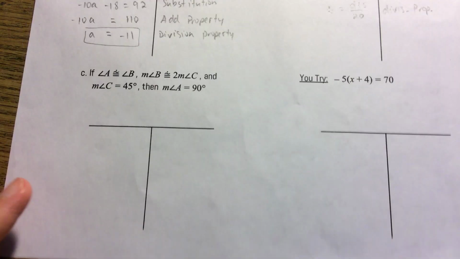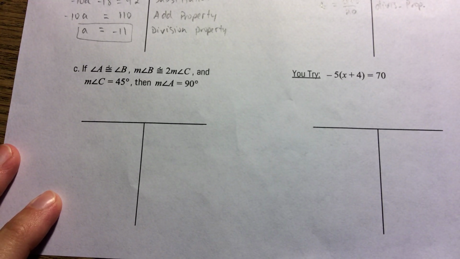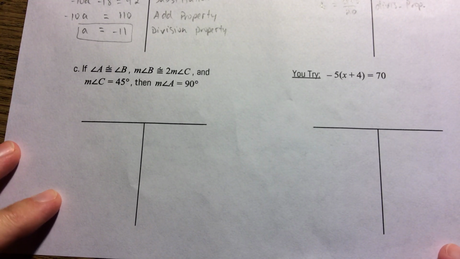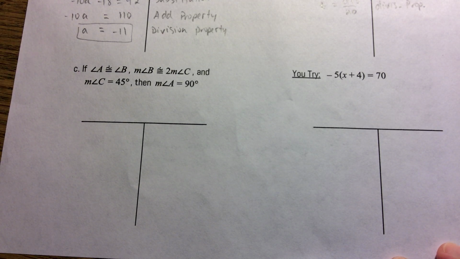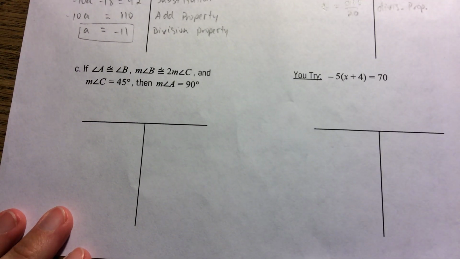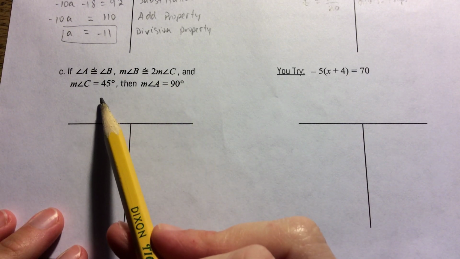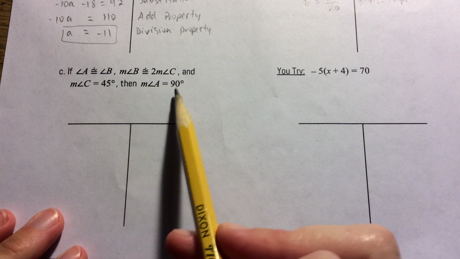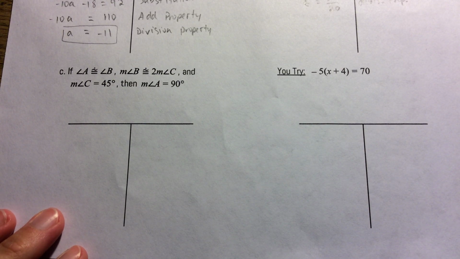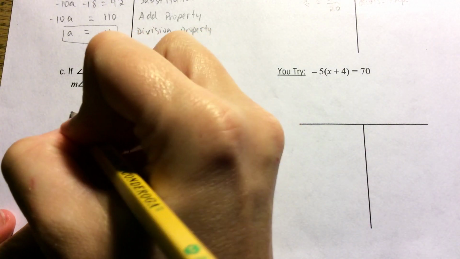Alright, one more. So here we have measure of angle A is congruent to measure of angle B. Measure of angle B equals 2 times the measure of angle C. And measure of angle C equals 45 degrees. So we want to show that the measure of angle A has to equal 90.